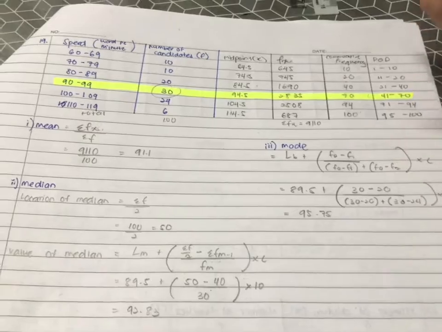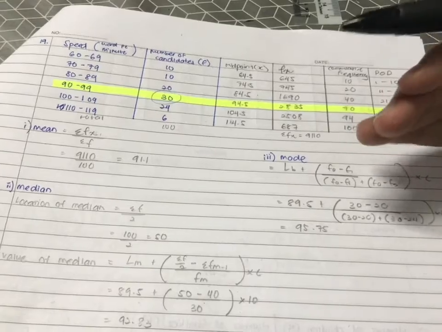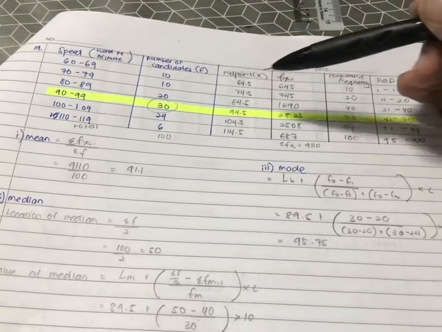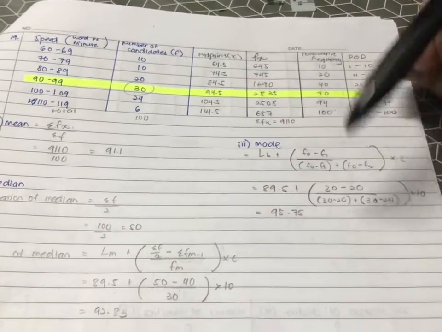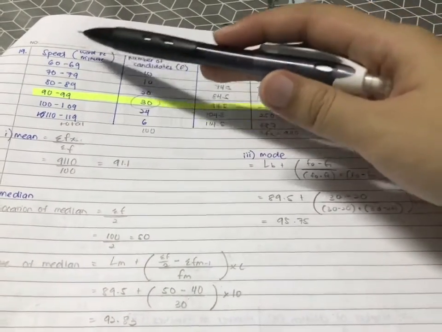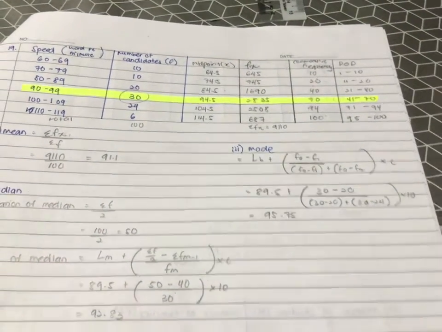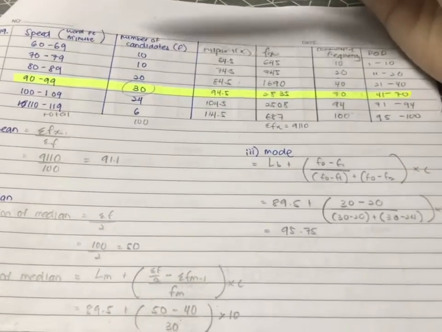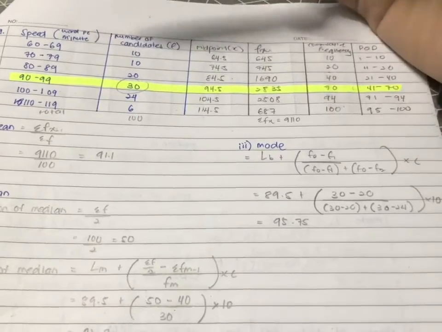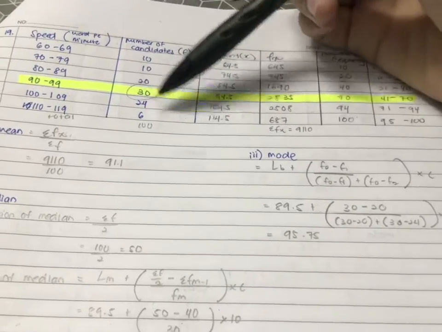So this is how I answer question 19 from chapter 3. Question 19 wants us to find mean, median, and mode. This question is grouped data because it has many data and it has a class interval. If we find a class interval, automatically it will become a group question. In this question it gives us two columns, which is speed and number of candidates, which is f, frequency.